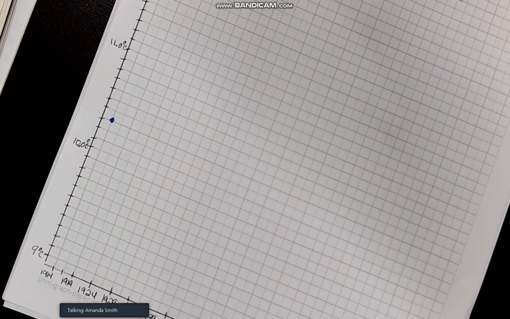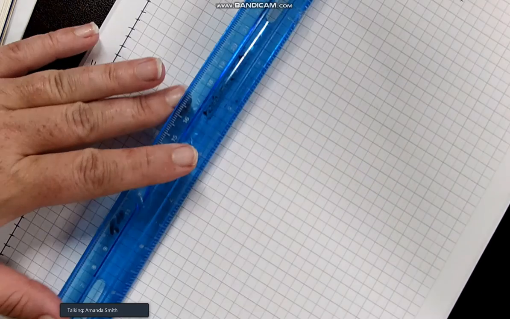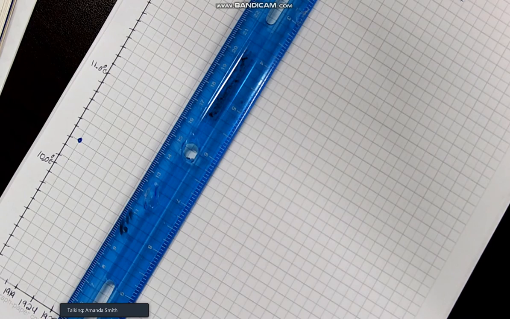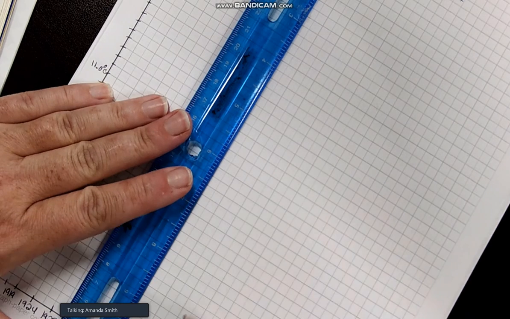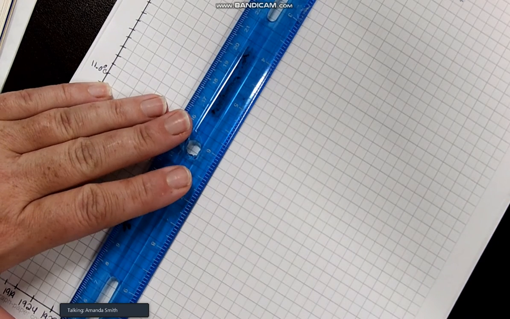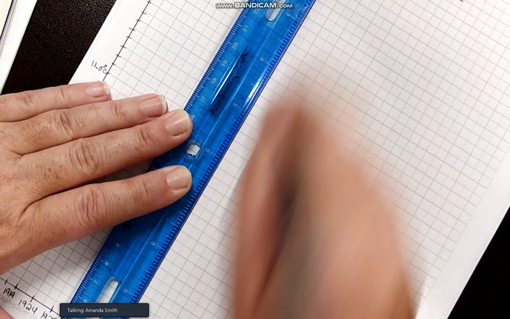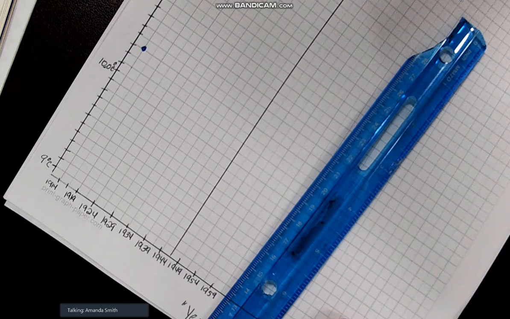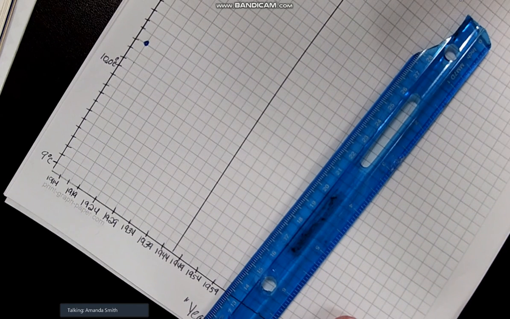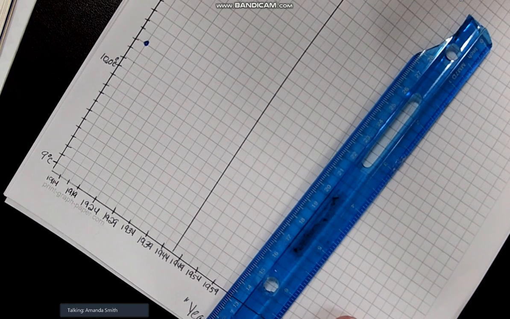Then on step 4, on your graph, divide the data points into 3 approximately equal groups by drawing a vertical line between 1944 and 1949. So here is 1944. I'm going to go back to my black pen. In 1949, and I'm going to draw a vertical line between those dates. And then it says to draw a second vertical line between 1974 and 1979.